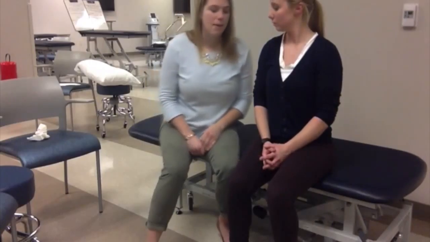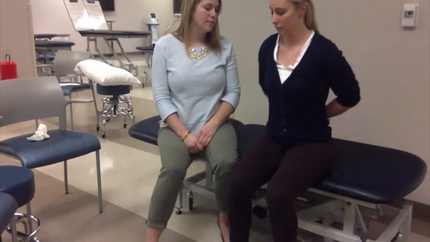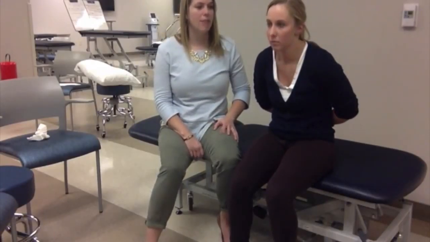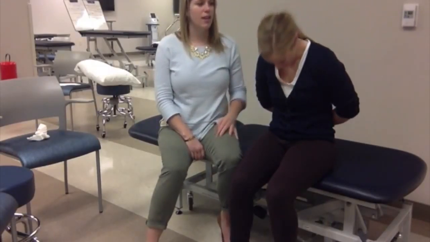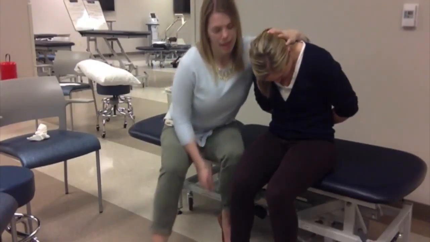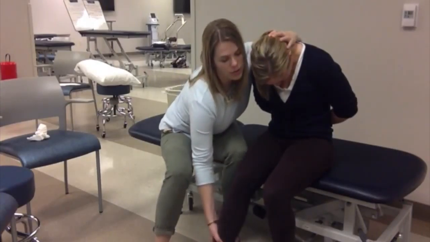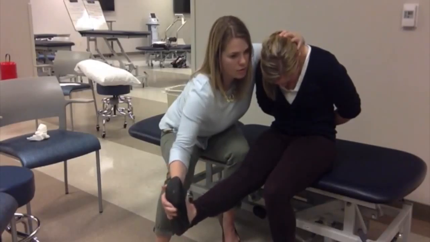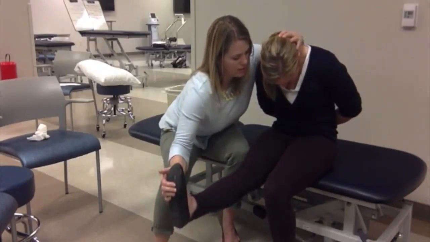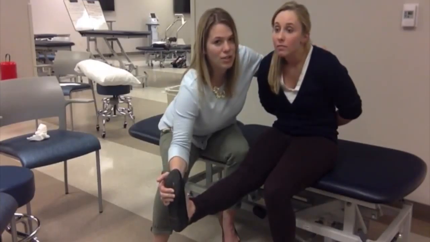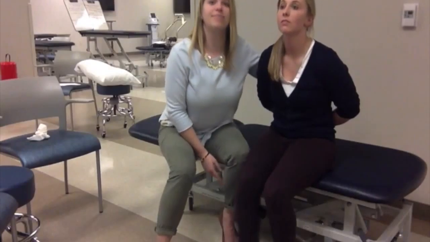The slump test, a neurotension test. First, I'm going to have the patient put her arms behind her back, clasp them together, and I'm going to ask her to slump in her seat or slouch, and I'm going to have her put her chin to her chest, neck flexion. I'm going to put overpressure on her neck and upper spine. I'm going to slowly raise her into extension, and then I'm going to apply some overpressure with dorsiflexion. To sensitize, I'm going to have her lift her head up and ask her how she's feeling and perform the test on her other side.